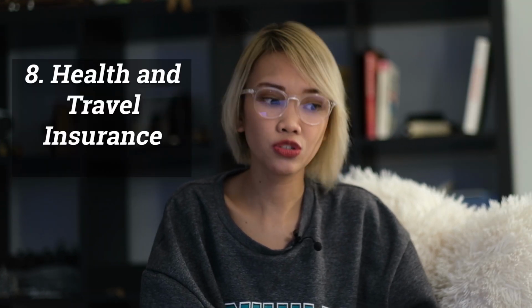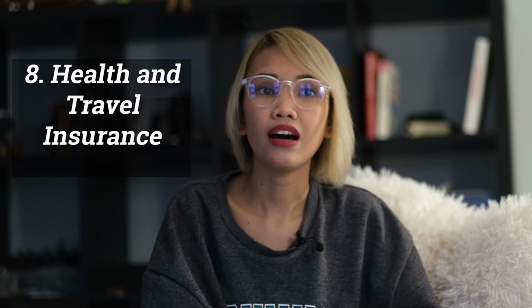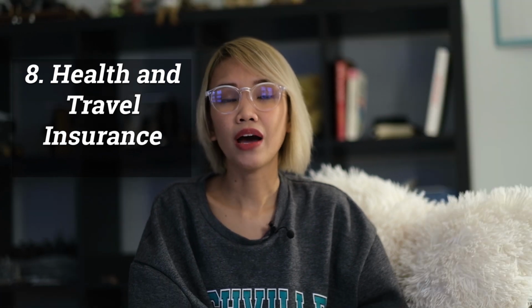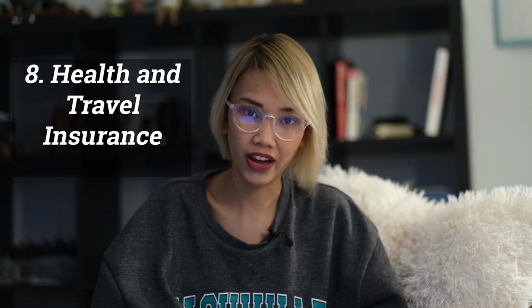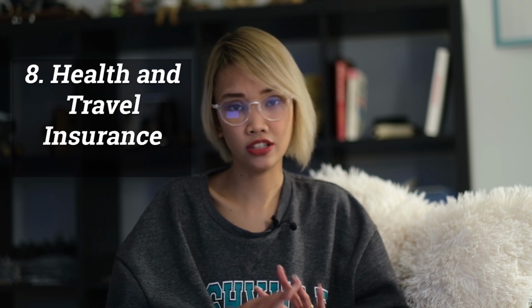The eighth requirement is a health and travel insurance. Make sure that the insurance is accredited in any of the Schengen countries. If you don't know which insurance provider to get, ang mga embassy, meron silang mga list of insurance providers that are accredited by the Schengen dun mismo sa website nila. So, you can just look for that.